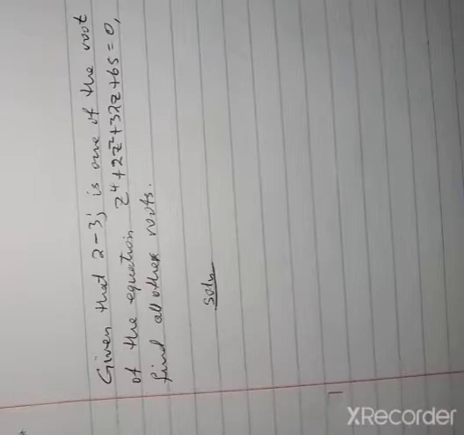Since our equation is a polynomial equation of order 4, that means we shall have 4 roots, and we have been given one of the roots. And therefore, we shall apply the conjugate root theorem, which says that if we have a polynomial equation and all the coefficients in that polynomial equation are real, then the complex roots occur as conjugate pairs.